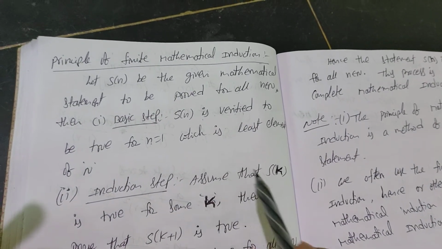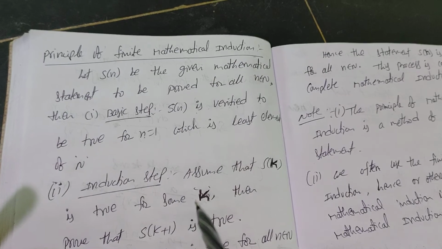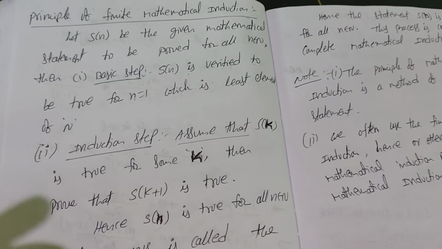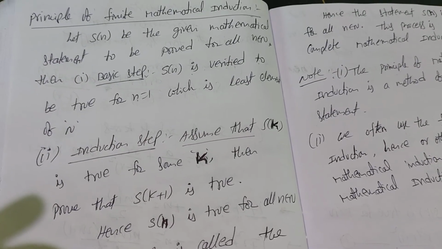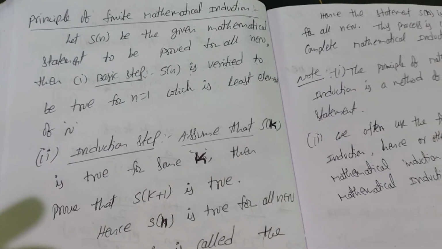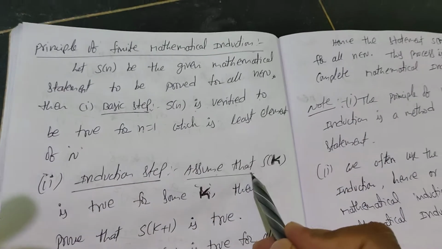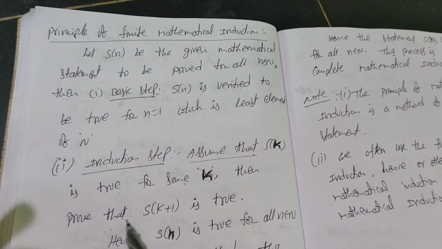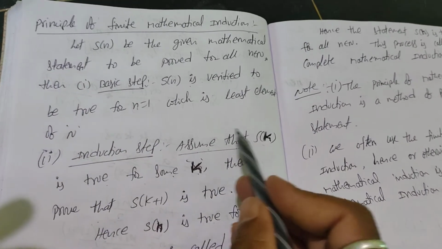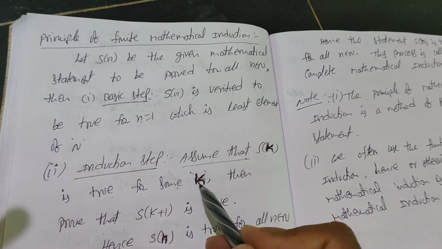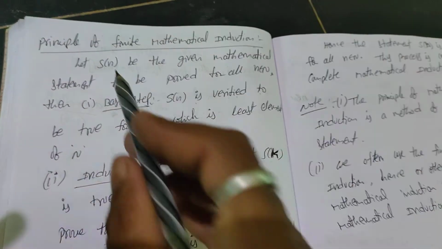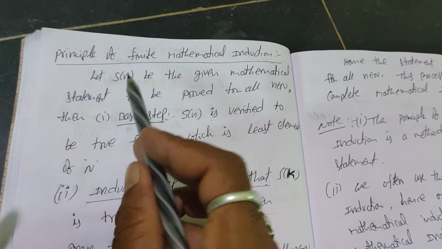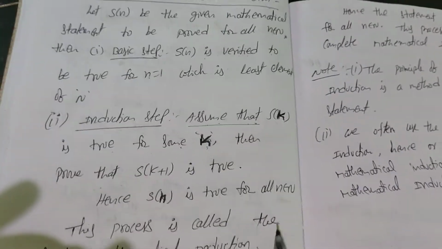Okay, next, the induction step. This is an important step. Assume that S of k is true for some k. Assumption means no need to prove, we just have to assume. That is, we have to understand that it is proved only for n is equal to k. You have to assume that one, don't prove it. Assume that S of k is true for some k, then prove that S of k plus 1 is true. Assuming S of k is true for some k means S of n is true for n is equal to k. That is what we have to assume.